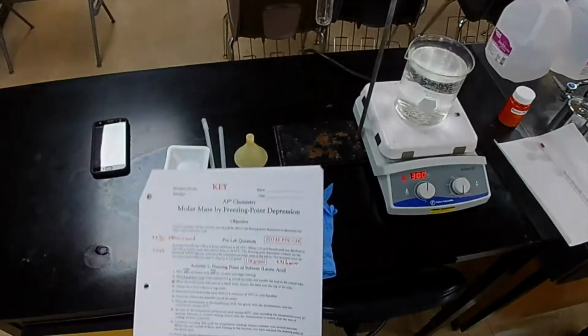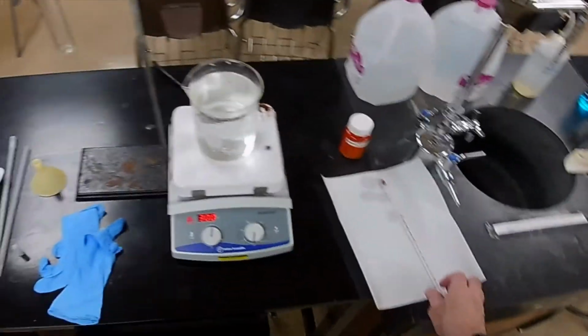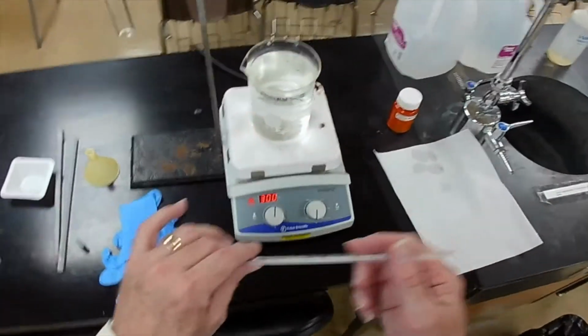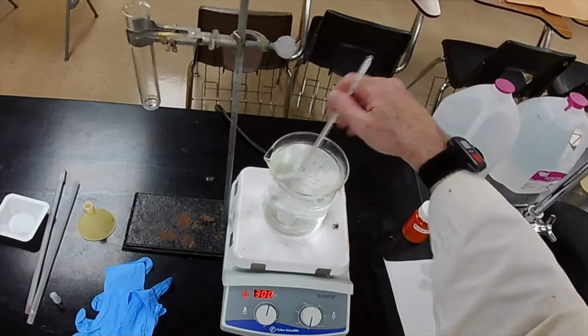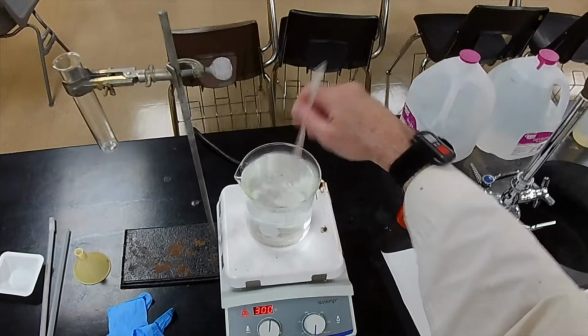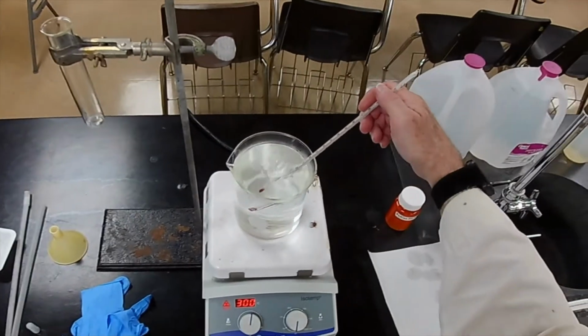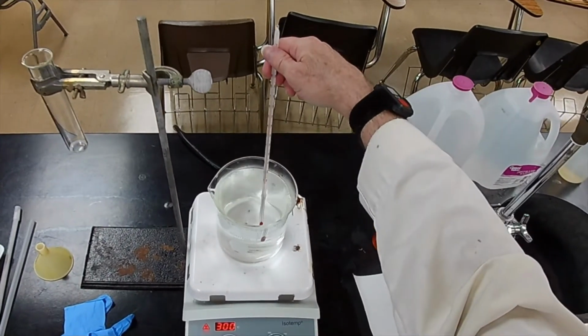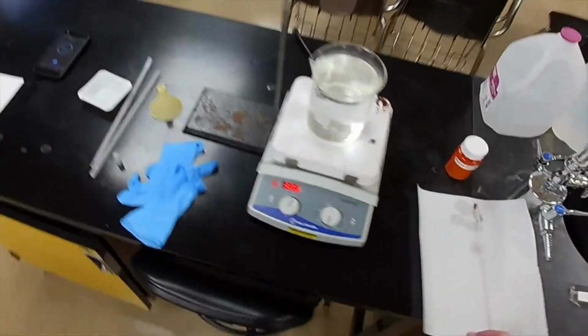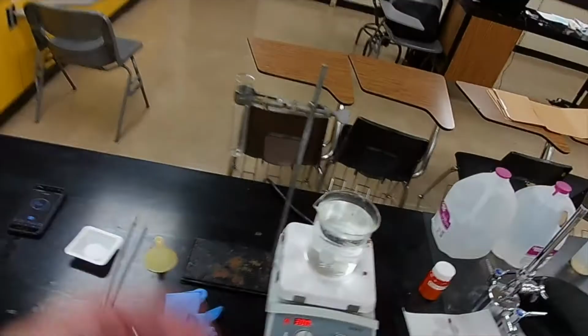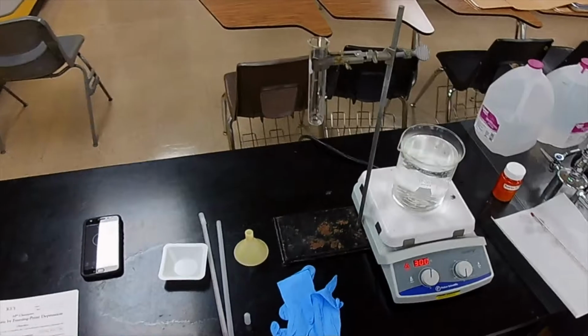It's relatively simple, and all that's required is a heated water bath, which has been on the hot plate now for several minutes. And we're going to check the temperature to see if it's warm enough to proceed. And it looks like it's greater than 70 degrees, which is fine. That will be sufficient to melt the lauric acid and to melt the lauric acid plus the benzoic acid solution afterwards.